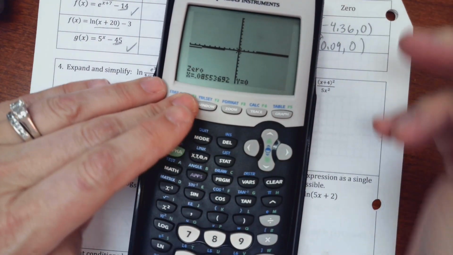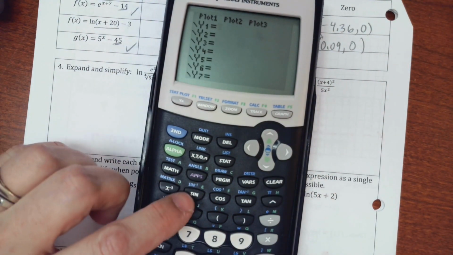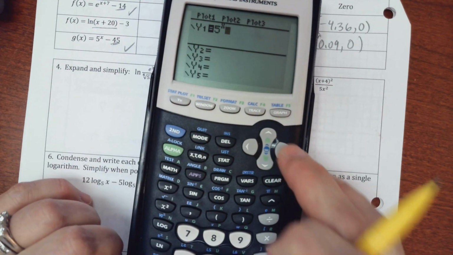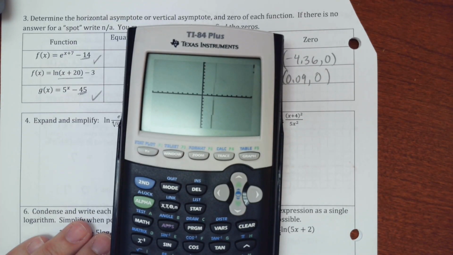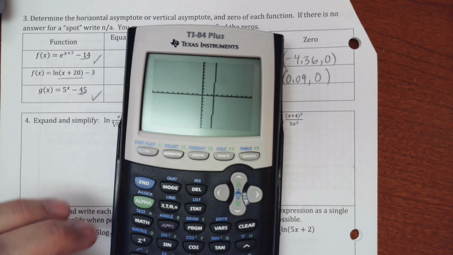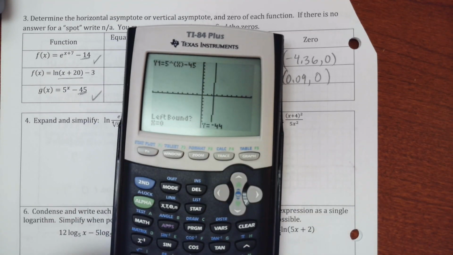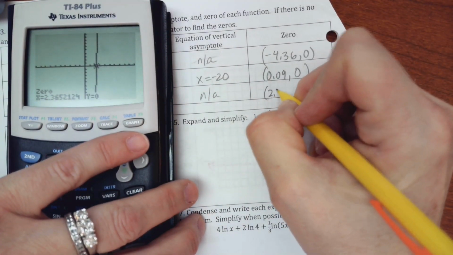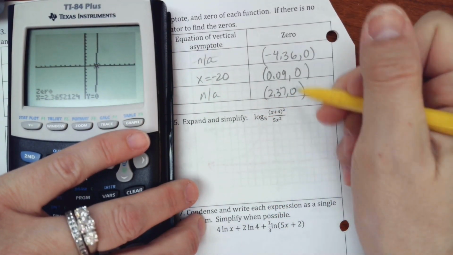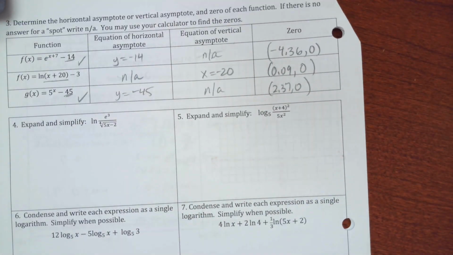All right, and the last one. So I got 5 to the x minus 45. All right, so right between 2 and 3. 2.37. And I suppose you could have also put x equals for those answers too.